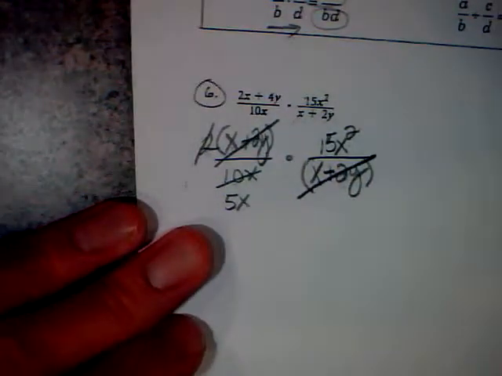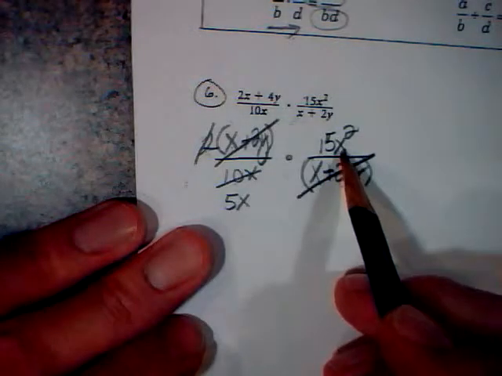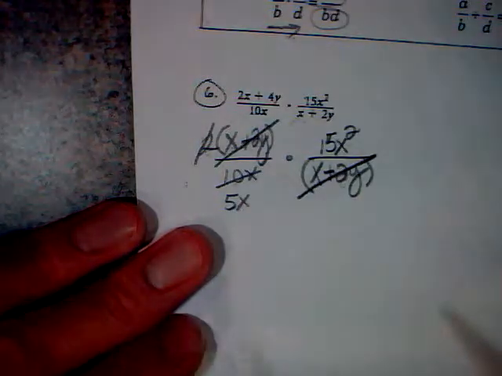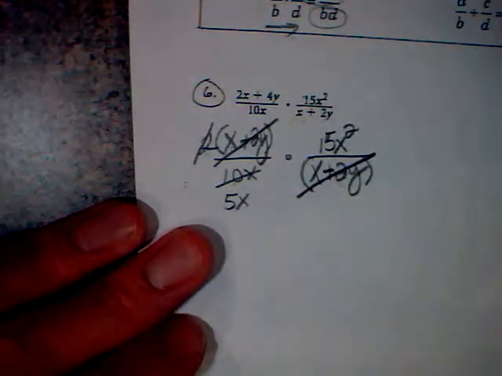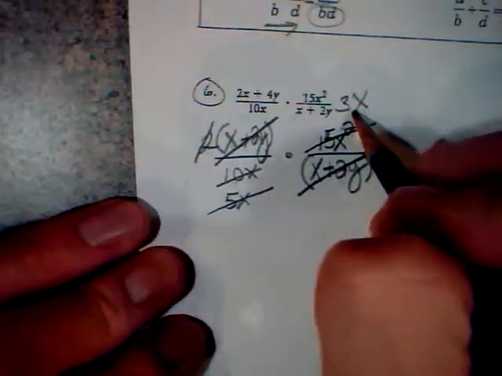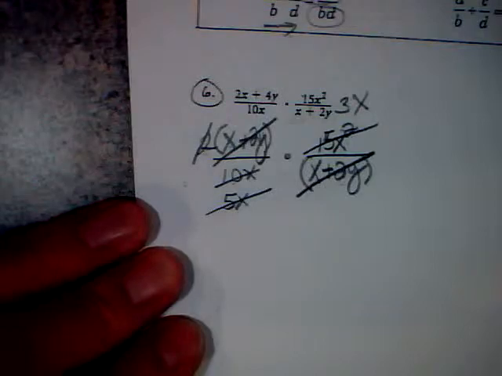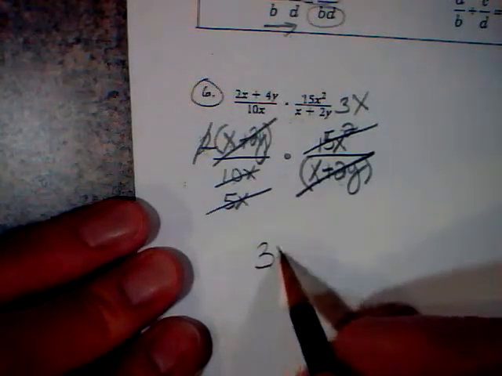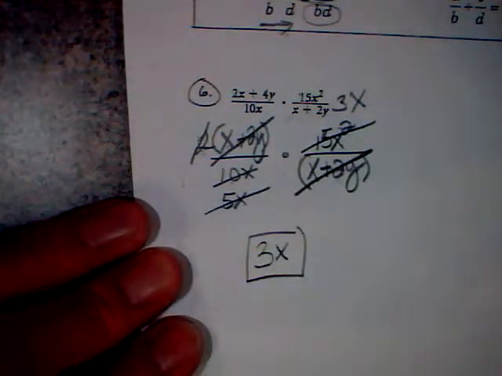So let's move over to this numerator. We've got a 15x squared. Well, the only thing we have left in the denominator is a 5x. A 5 could cancel with a 15, and this x could cancel with that x squared. So it looks like this is going to cancel with this term here. 5 into 15 goes 3 times. x into x squared leaves us with an x. And apparently everything in this problem is gone with the exception of 3x, which is in the numerator. So our final answer here is just 3x.